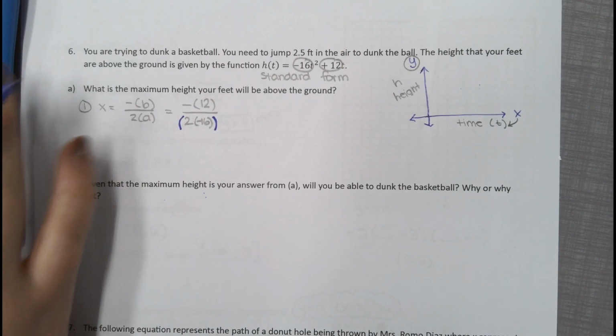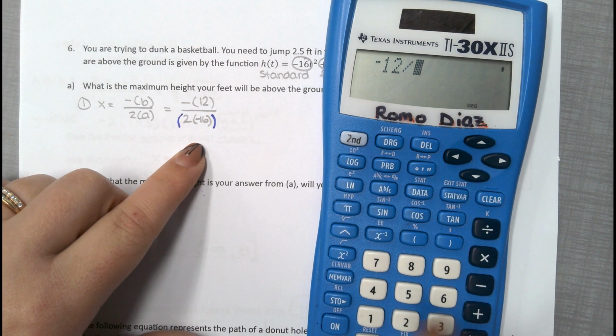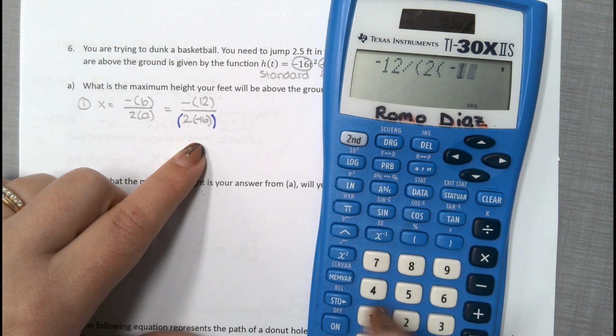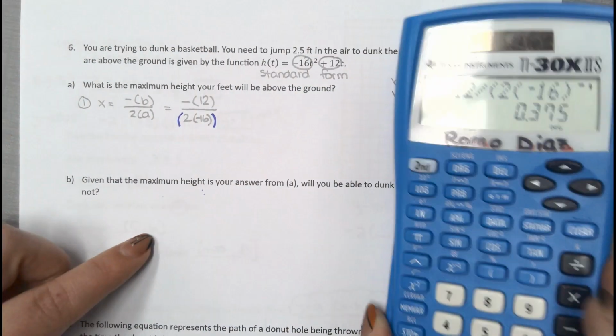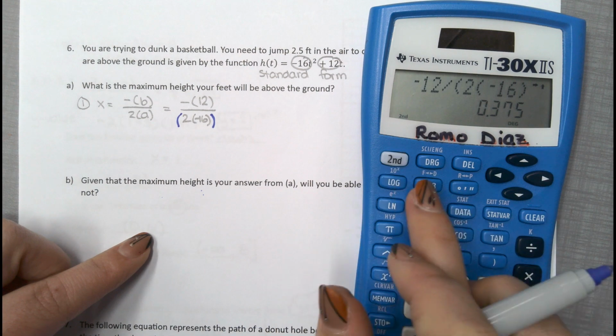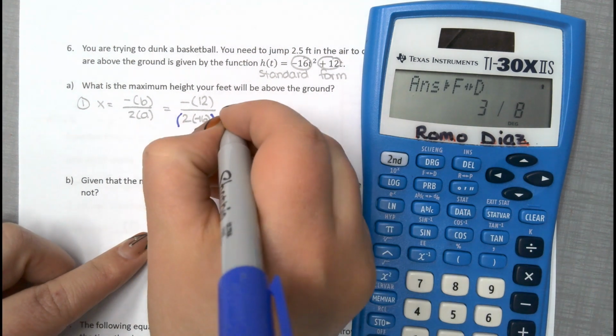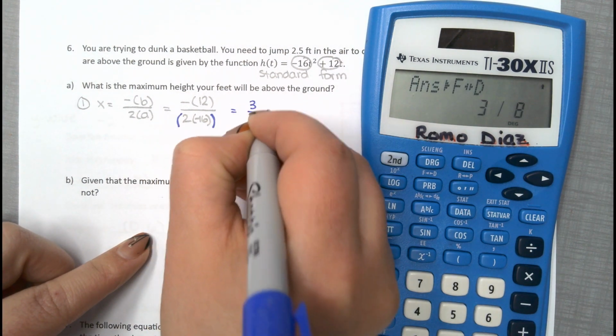They are not asking us to graph, so if you get a prettier fraction or a decimal, that is okay here, just because we are not graphing. When you're graphing or when you're writing an equation, that's different. So we get, that's icky. I'm going to convert that to a fraction. So we get 3/8 as our x.